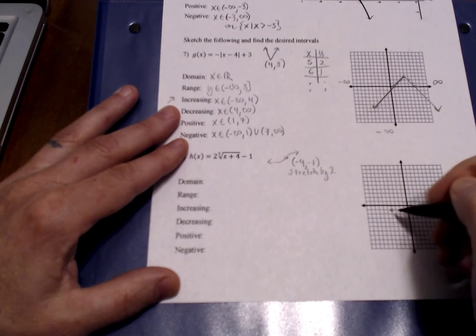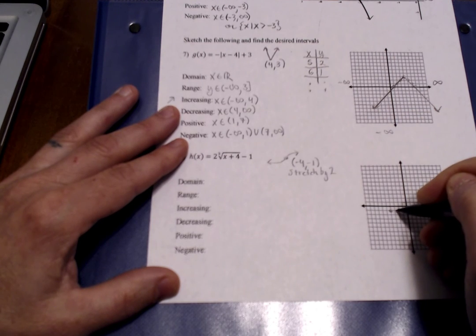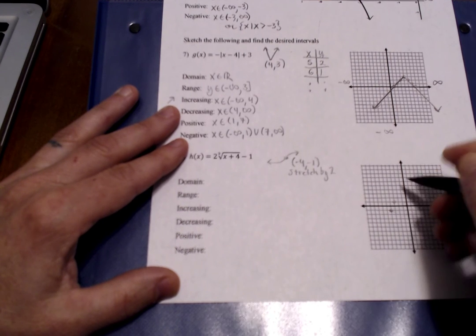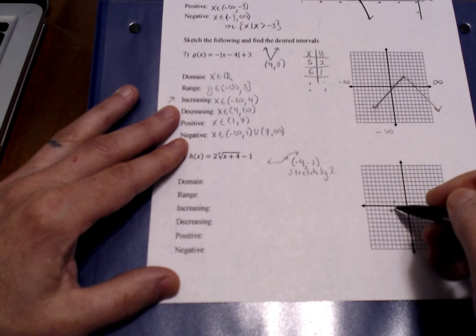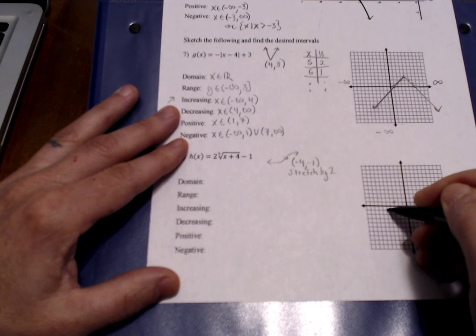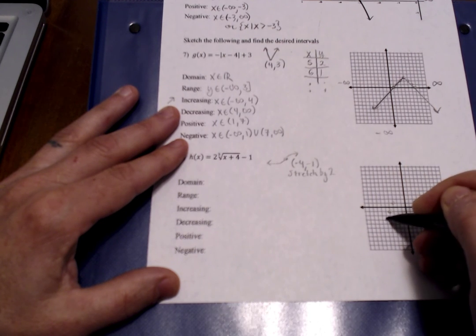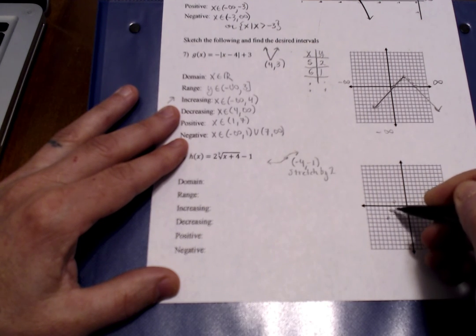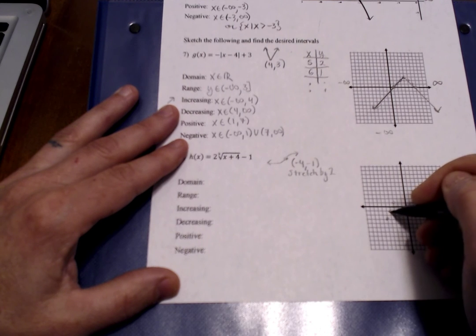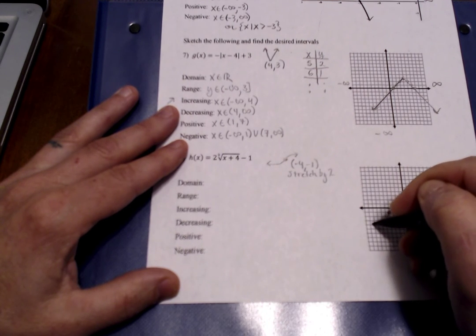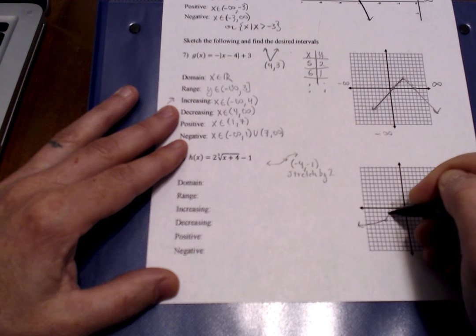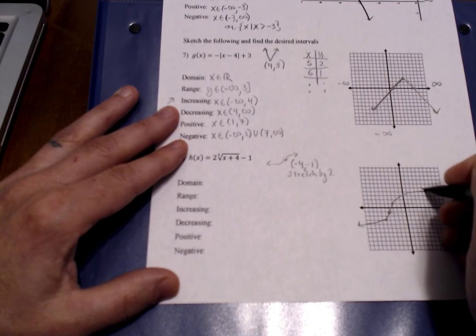Let's see. That means if I go to the right 1, I should go up 2 like this. If I go to the left 1, I should go down 2. It should look like that. So it's kind of a stretched out sideways noodle, like such.